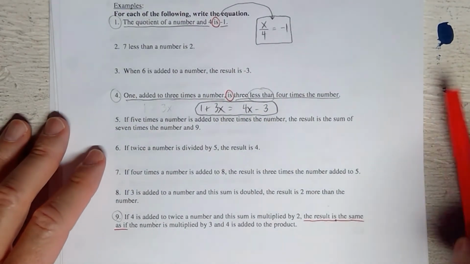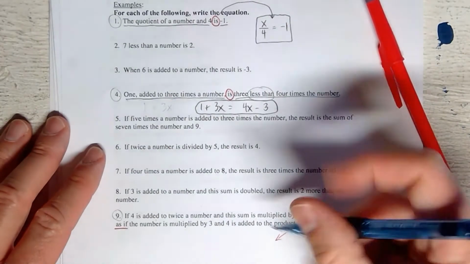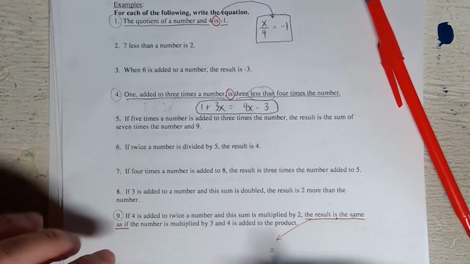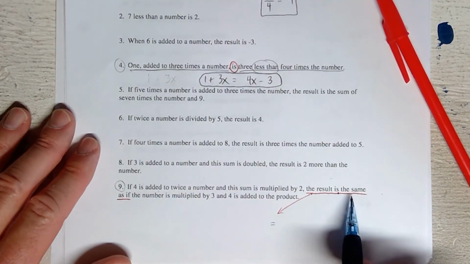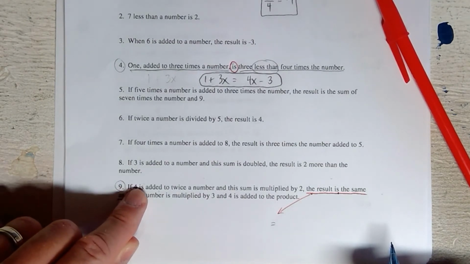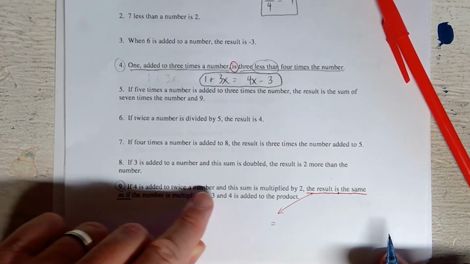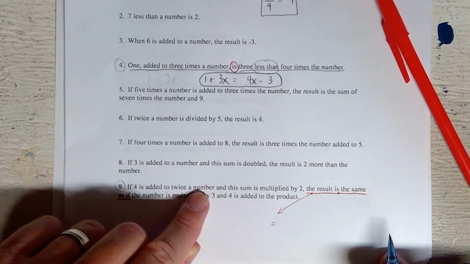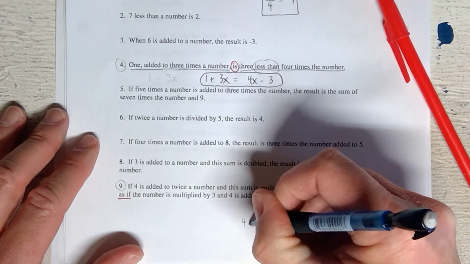And so we convert that to an equal sign right there. And then it breaks the problem up into 2 parts. The part that's before where it says that thing that I underlined. Let's convert that first. 4 plus what? 4 plus 2 times a number. Twice a number means 2 times a number, right? So we have 4 plus 2x.